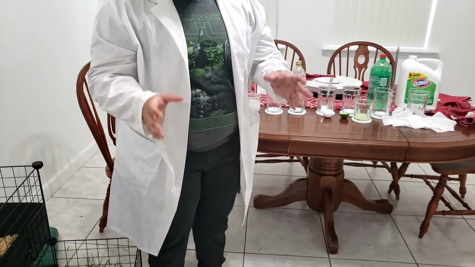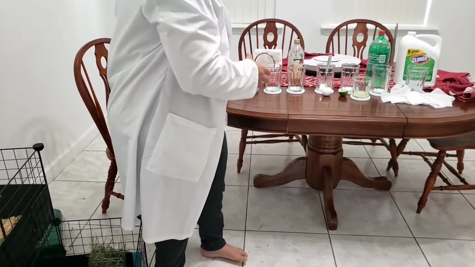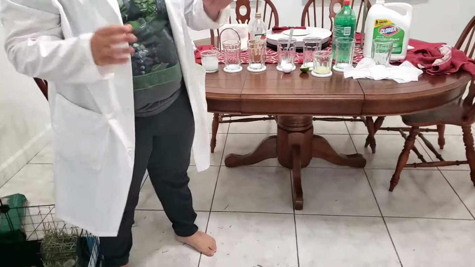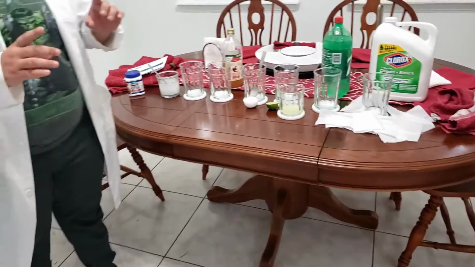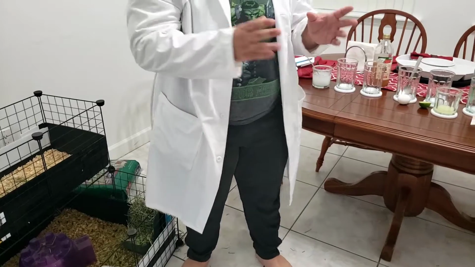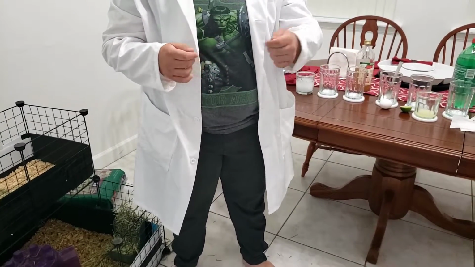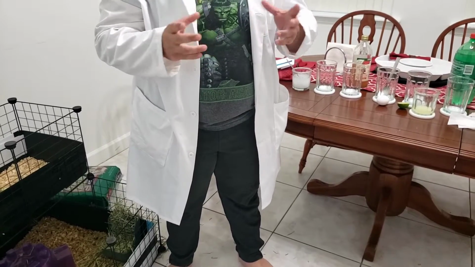For my wet lab experiment, I decided to test acids and bases with the solutions that are here today using a pH indicator. But before we start the experiment, we've got to first know what pH means, what a pH indicator is, and what an acid and base is. First things first, what is pH?